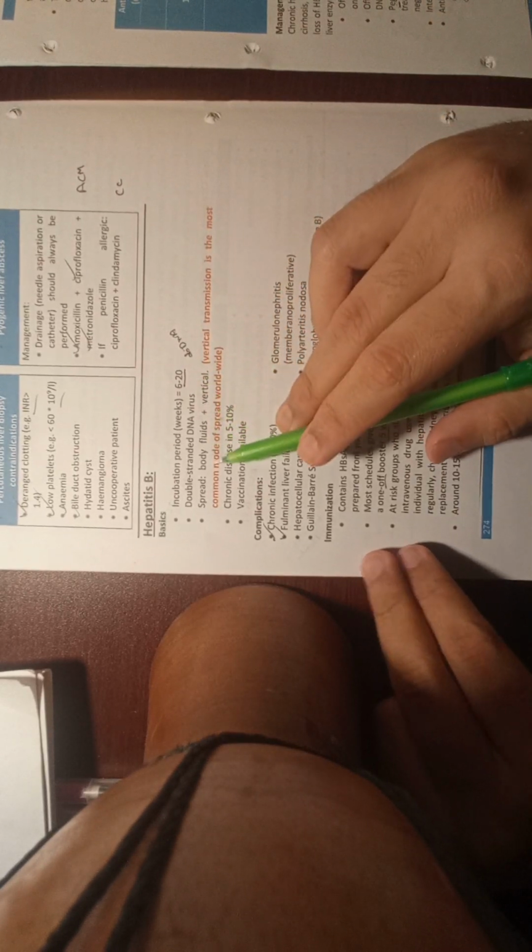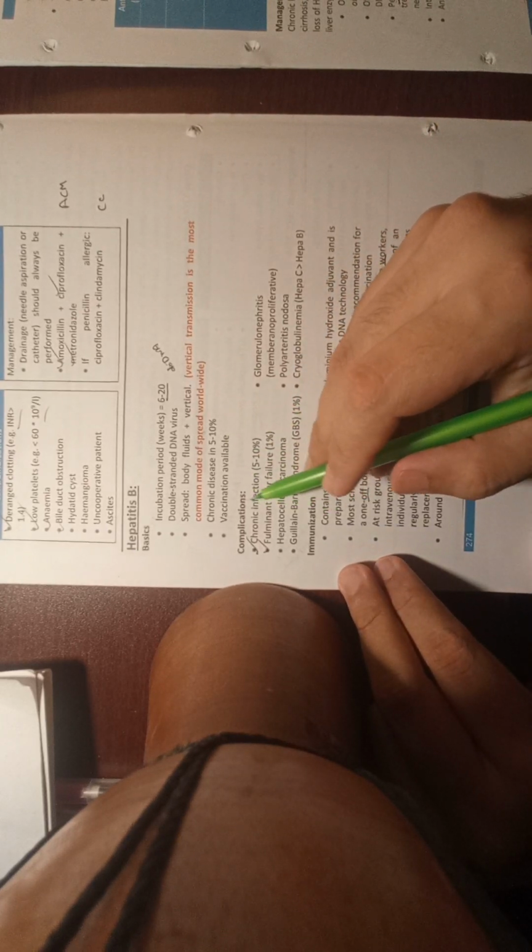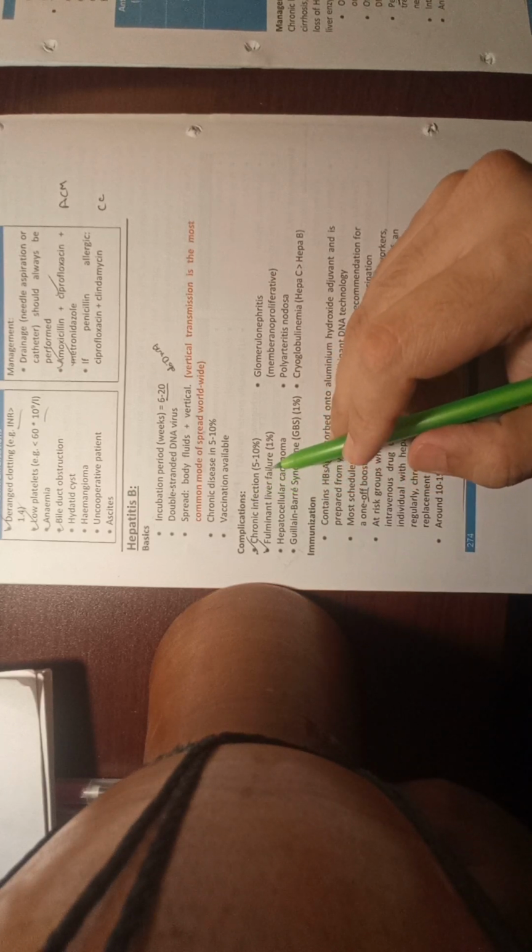So basically, it's the basics over here. Incubation period 6 to 20 weeks. It's a double-stranded DNA virus, and then spread by body fluid and vertical, like among mother and child. Chronic disease in 5 to 10%. Vaccination available.